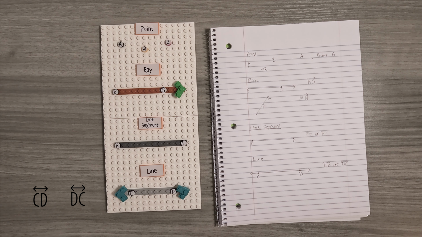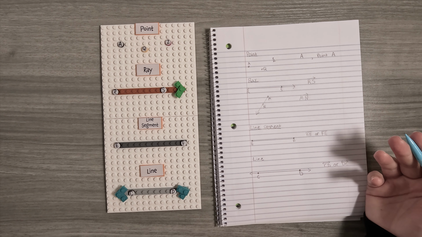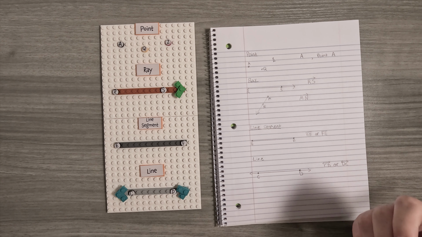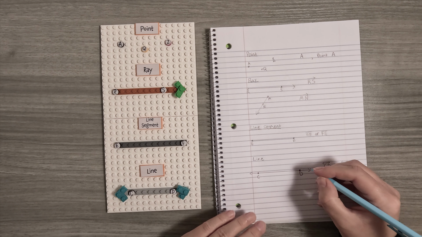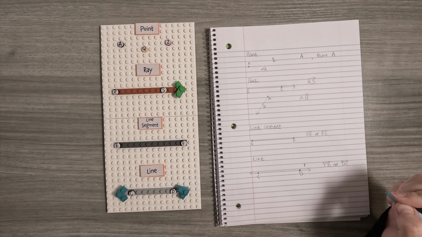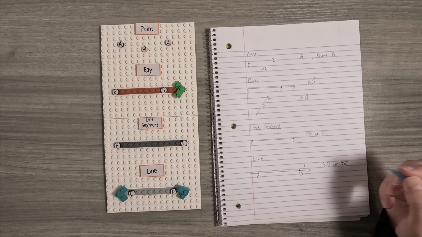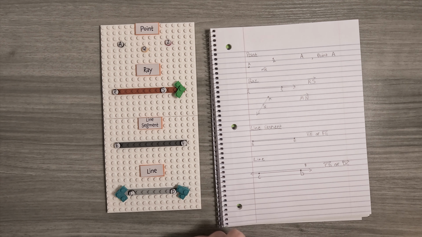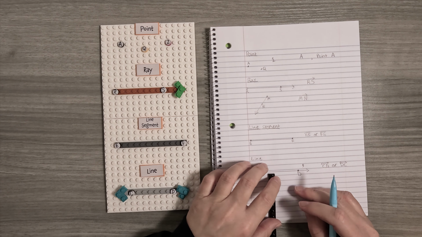Lines also have one other way they can be represented, and that is by a lowercase letter that just represents the line as a whole. Oftentimes this is a cursive letter, but sometimes it could just be a regular lowercase letter. So, cursive L is commonly used, or just might be like a lowercase M or something along those lines. I'll do another example here. We'll do an up and down.